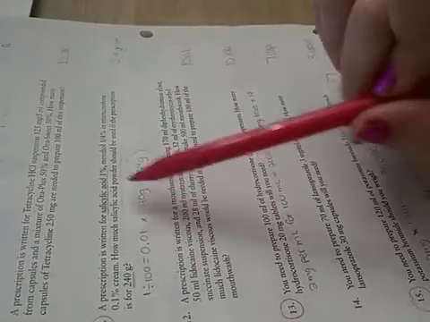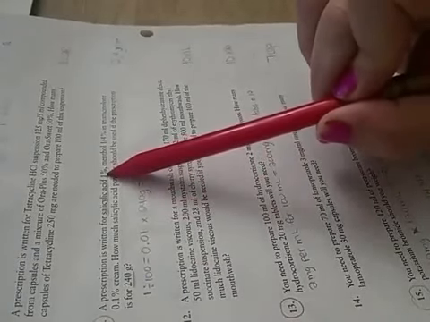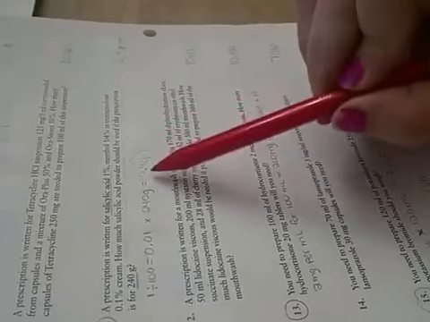Okay, so for 240 grams of cream, for it to be 1% strong, you need to put 2.4 grams of that powder into this cream. Okay, that's all it really means.